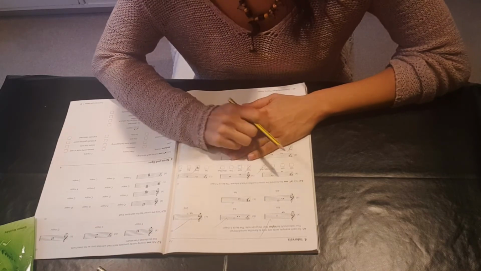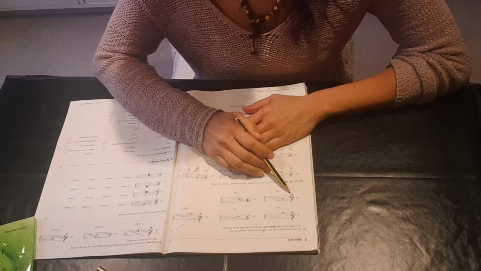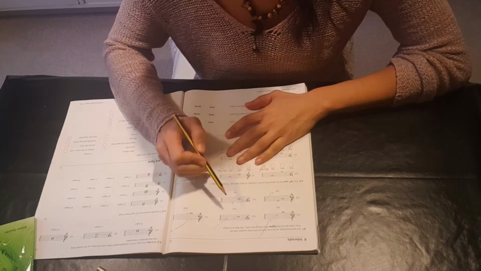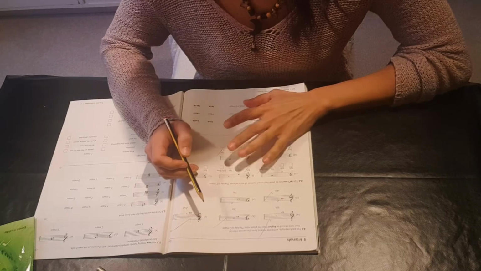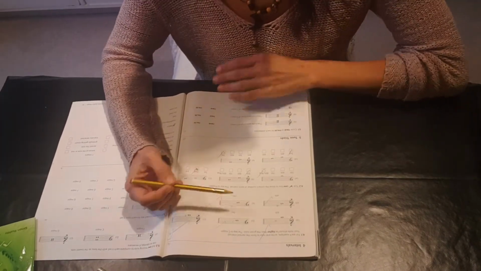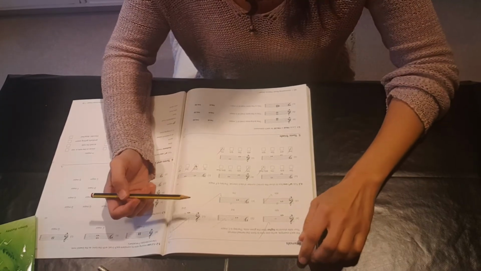One thing, attention to the clef. Always check if it's treble or bass clef. C, D, E, F, right. C to B. C, D, E, F, G, A, B, seventh. Good.